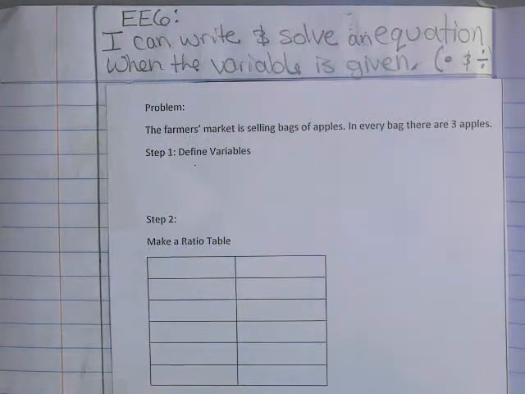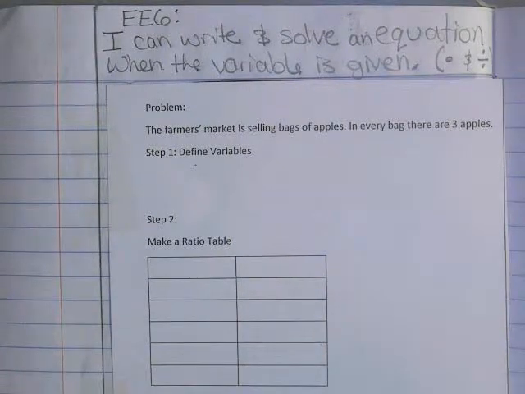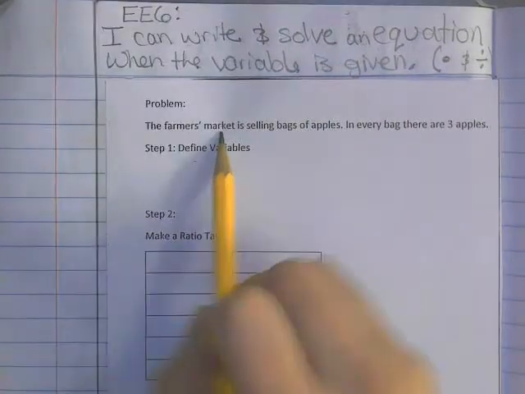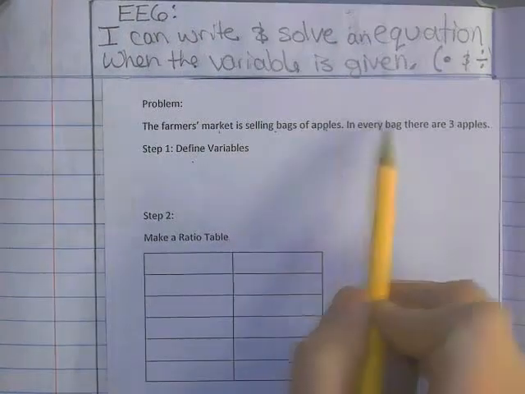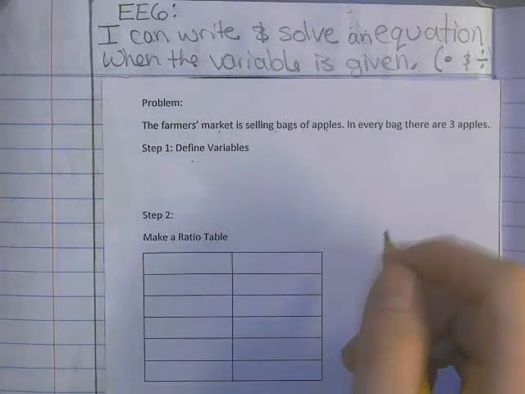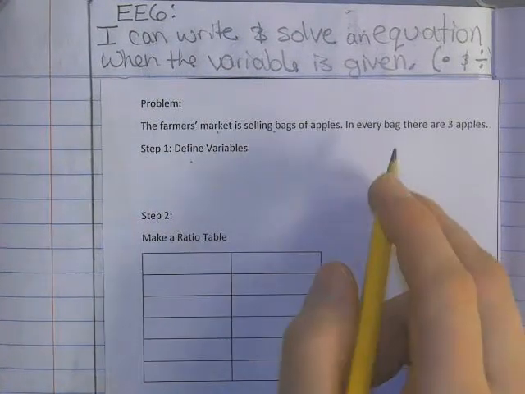So we've got a fairly good idea of how to write equations with addition and subtraction. We're going to now move into multiplication and division equations. Okay? So, a lot of the same rules apply. So, let's first of all read the problem. The farmer's market is selling bags of apples. In every bag there are 3 apples. Okay? So, the farmer's market is selling bags of apples. 3 apples in a bag.